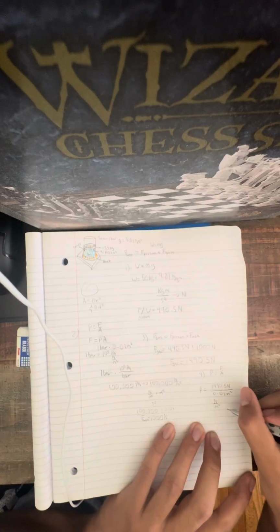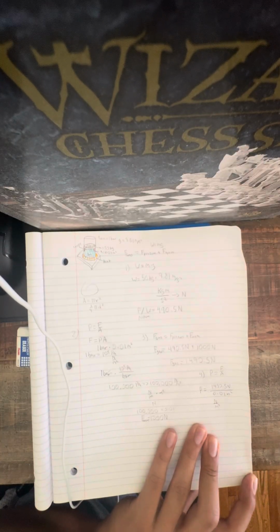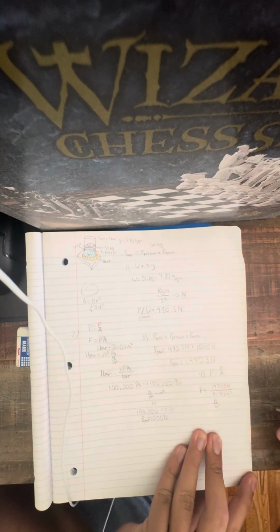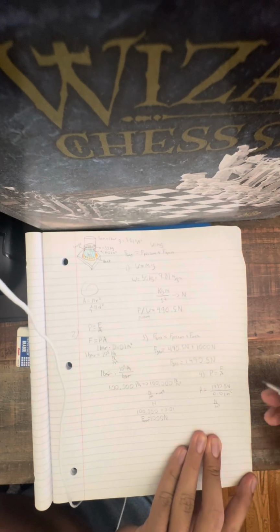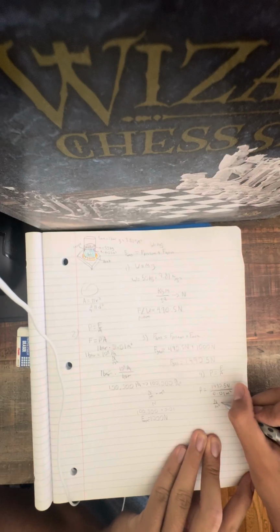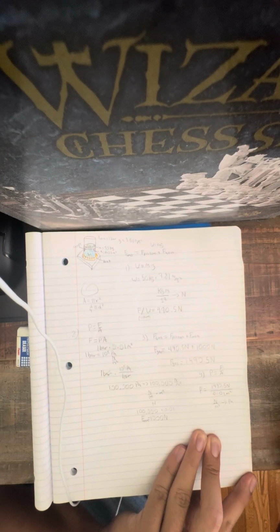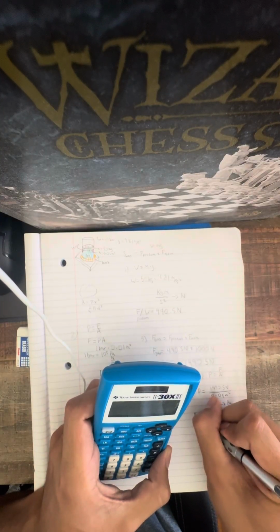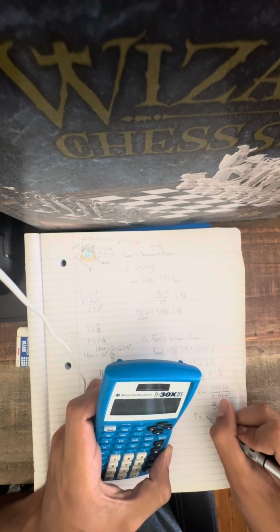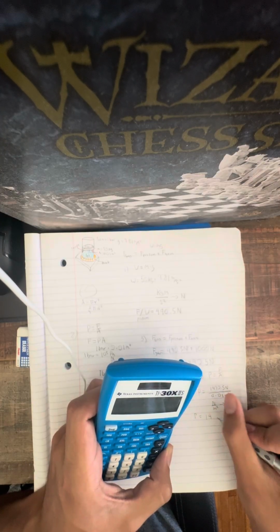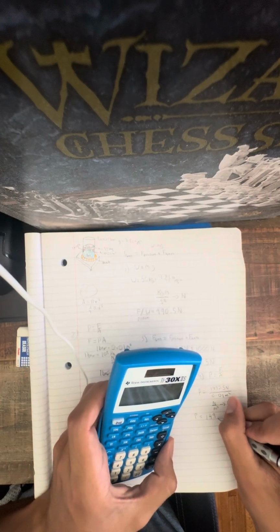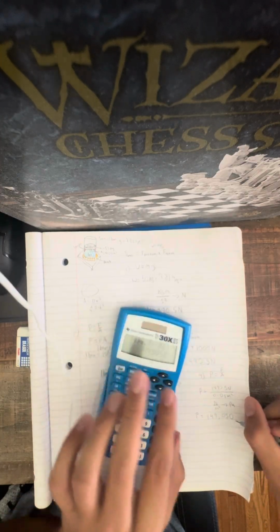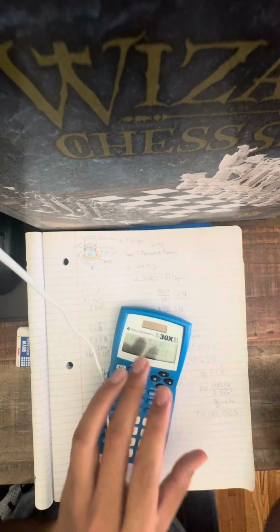And so, that is how we will get back to bar, which is what the problem is asking. So that just turns into Pascal. And so now we have our pressure is equal to 149,050 Pascal. Perfect.